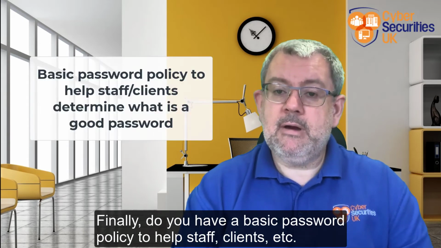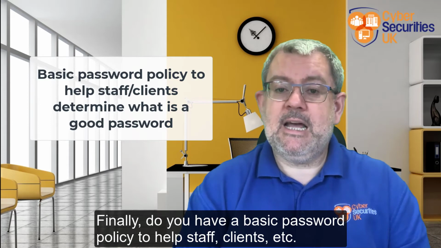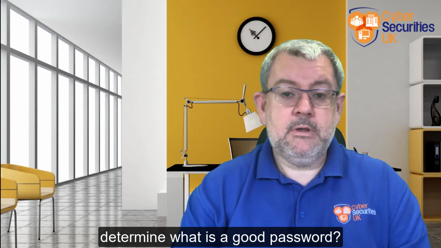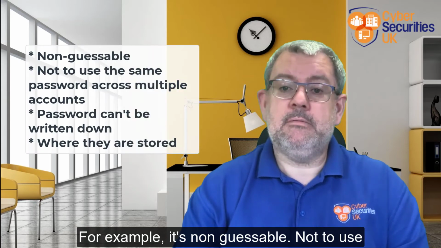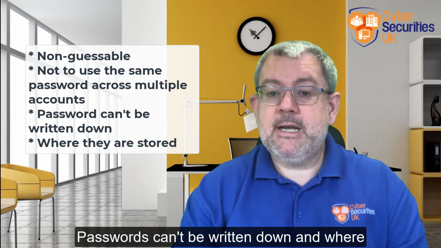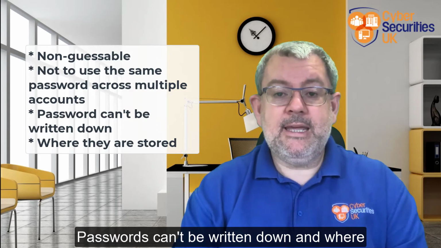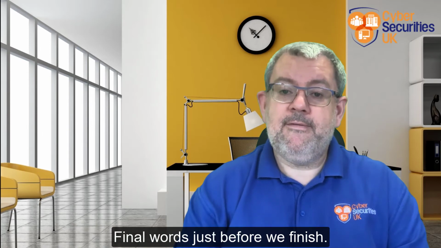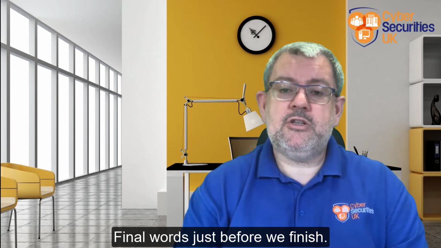Finally, do you have a basic password policy to help staff, clients, etc. determine what is a good password? For example, it's non-guessable. Not to use the same password across multiple accounts. Passwords can't be written down, and where they can be stored if you allow it, for example, within a password manager. Final words just before we finish.